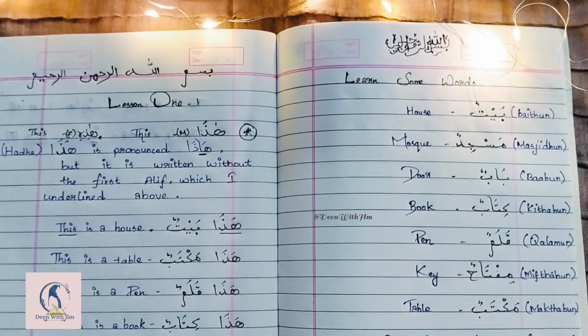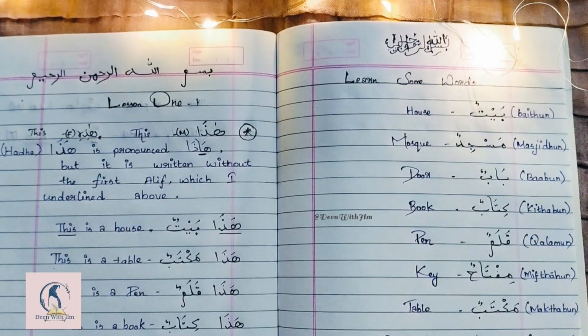Inshallah we will see you in the next class, and I have an exercise for you, exercise number 1. Write the sentence for hada masjidun, and also try making a sentence with hada. If you can, comment below.